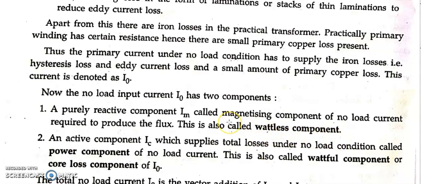No load current will be very little, and the loss due to that is negligible, ignorable. So we are not considering it as wattful, we are considering it as a wattless component, as whatever current IM is drawn is utilized to produce the flux in the core from one electric circuit to the other. So it is called the wattless component, which is used to produce the flux.